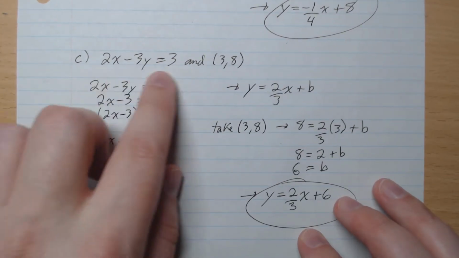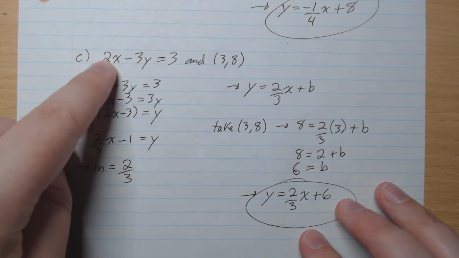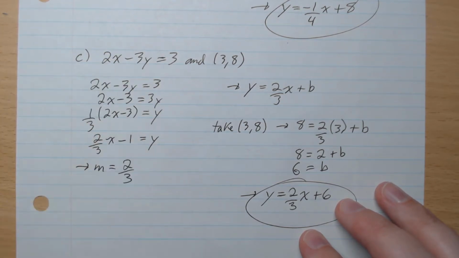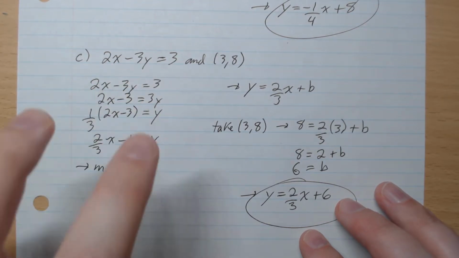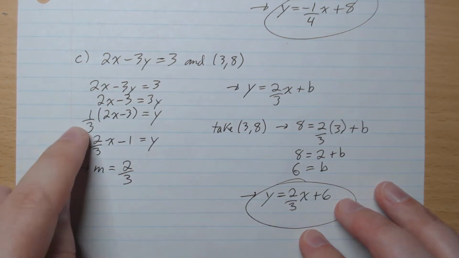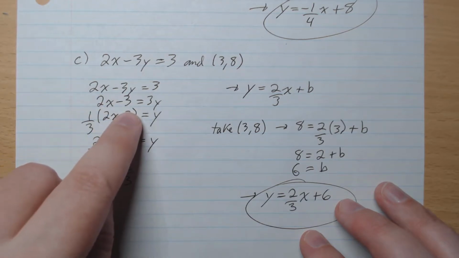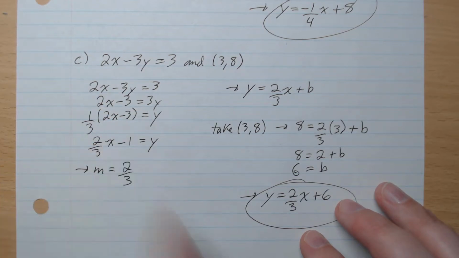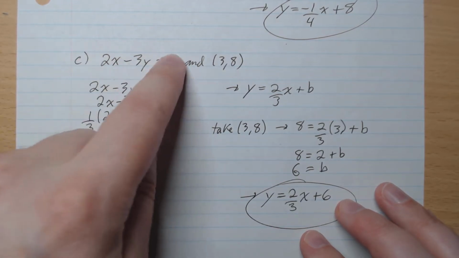C. Here's our equation and here's our point. So we're going to rewrite this in slope-intercept form. So we're moving our 3y over here, moving the 3 over there. So 3y equals 2x minus 3. Divide by 3 on both sides. And so we get y equals, distributing the 1/3 to both, 2 over 3 x, and then -3 over 3 is -1. So we have slope-intercept form instead of standard form.